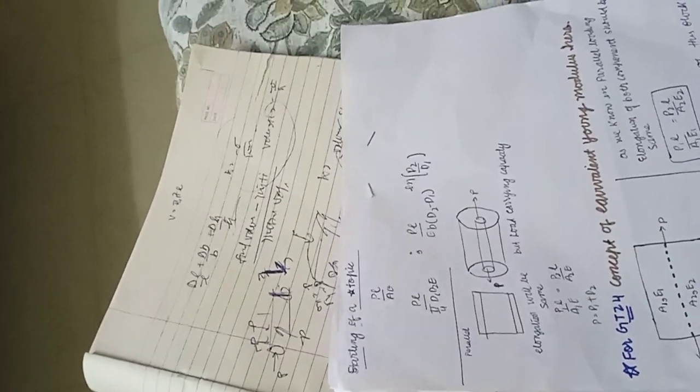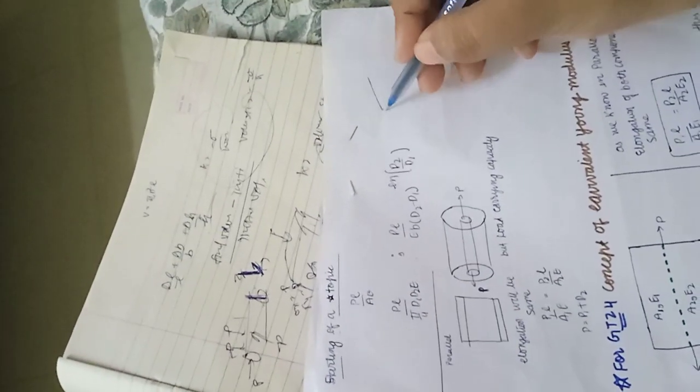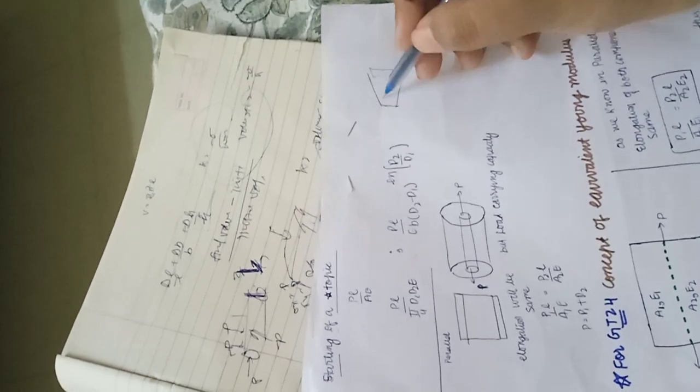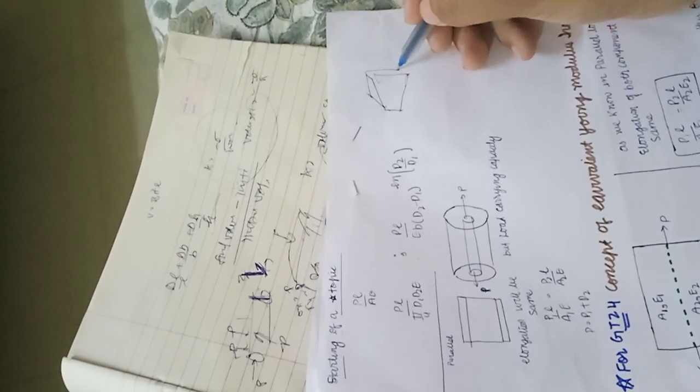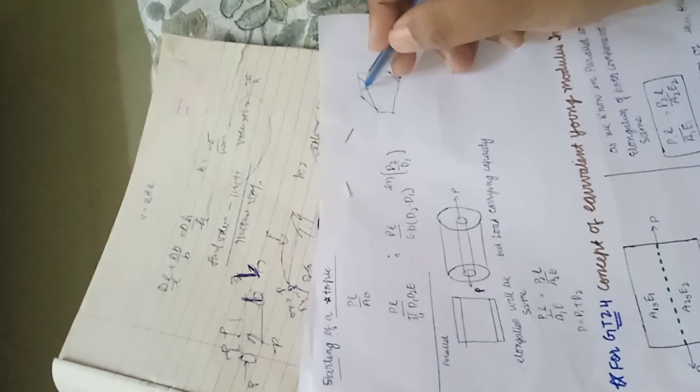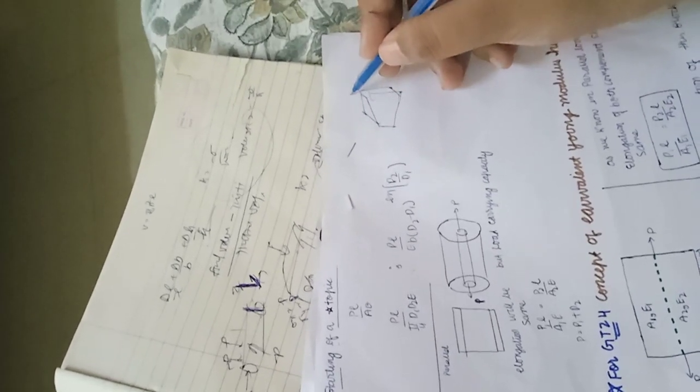Elongation in the x direction due to load P is equal to PL upon AE. If it is a non-prismatic circular bar, then it is 4PL upon pi E d1 d2. If it is a rectangular non-prismatic bar, then there is no pi term here.